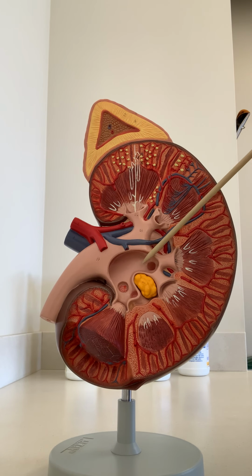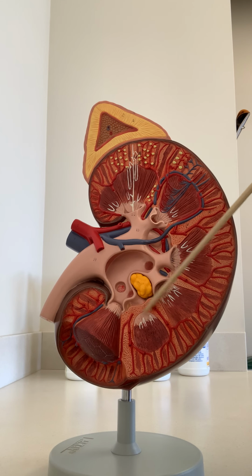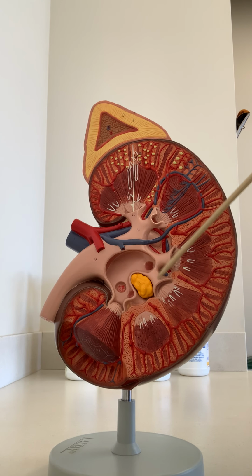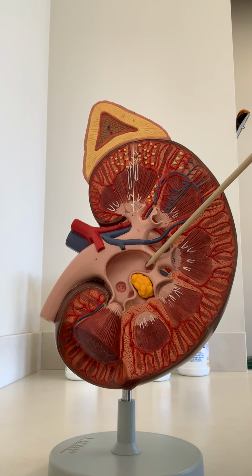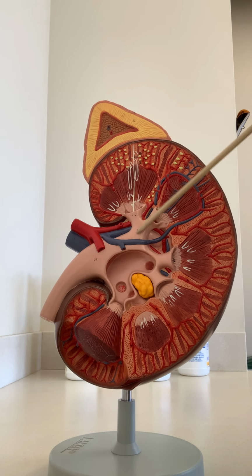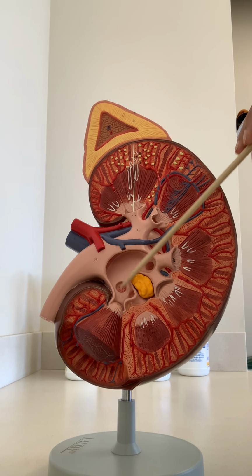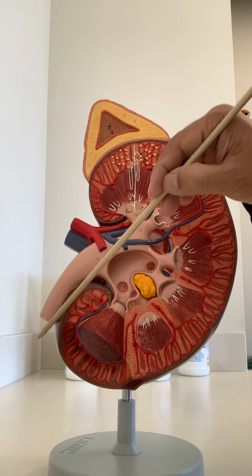Okay, so again, this is a pyramid, this is another pyramid, and this part is called the papilla, and this is the minor calyx, major calyx, another major calyx, and major calyces give the urine to the renal pelvis. This is the renal pelvis and this is the ureter.